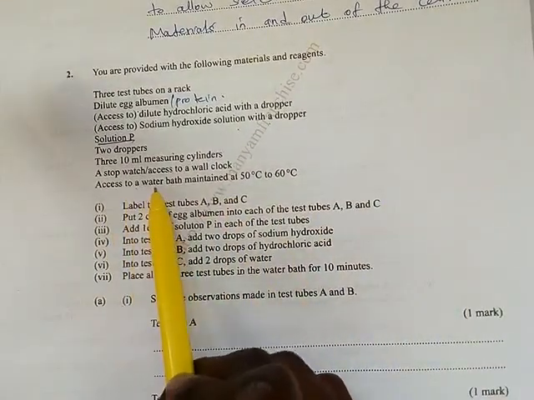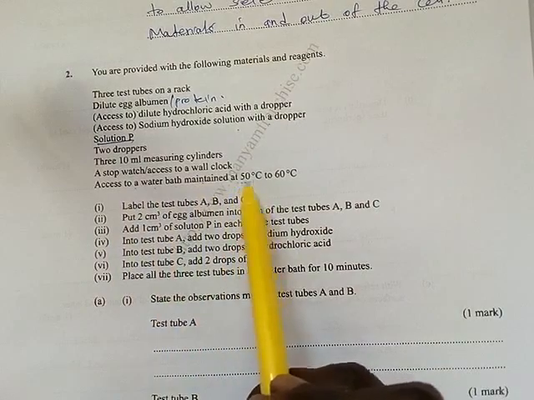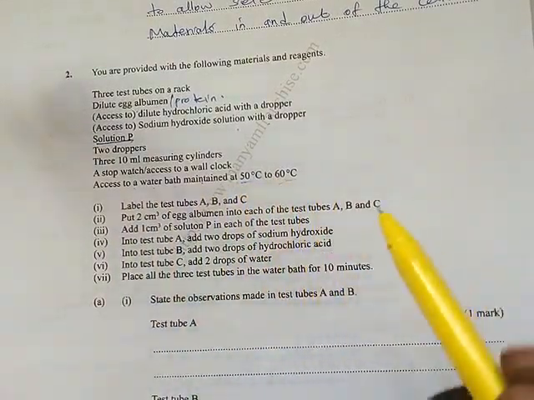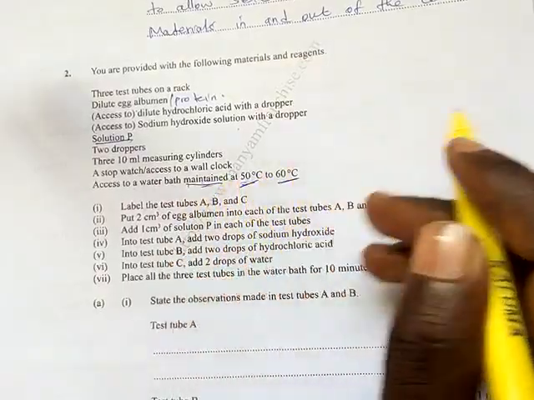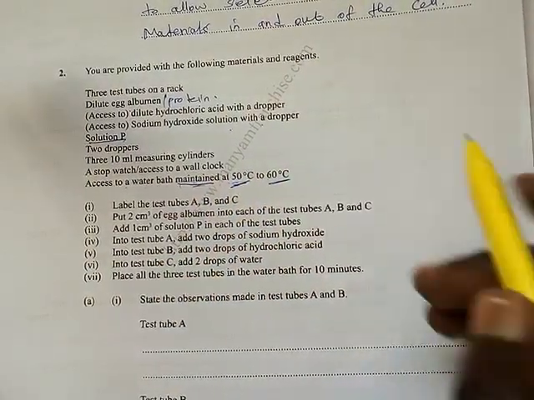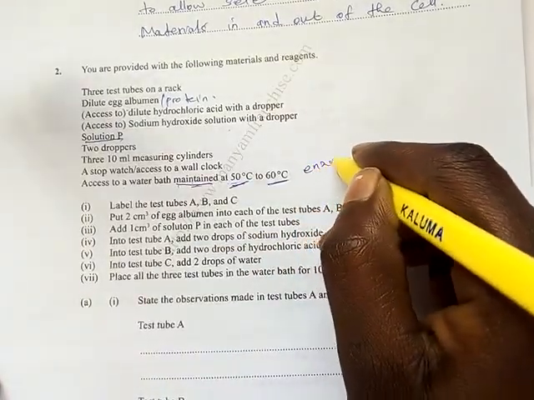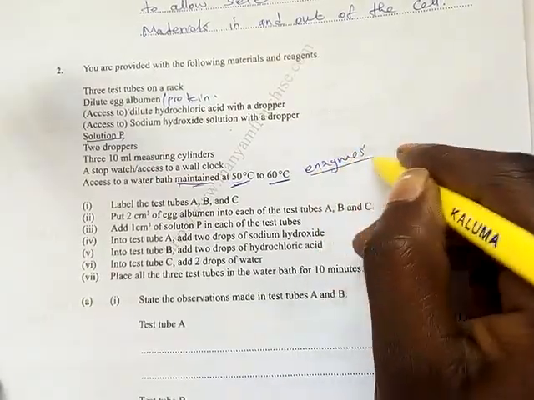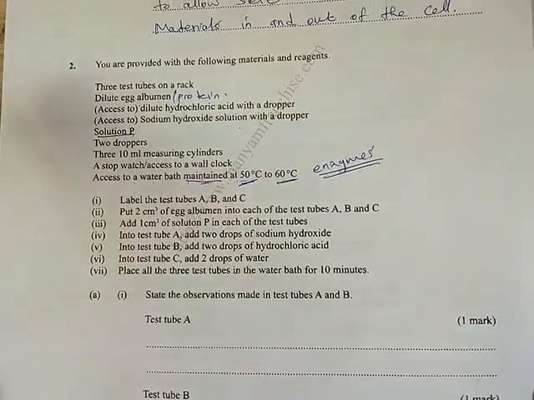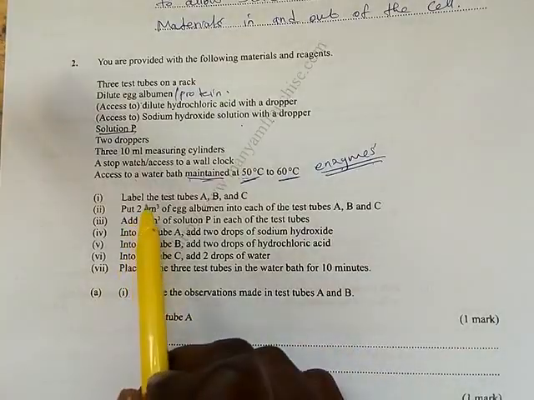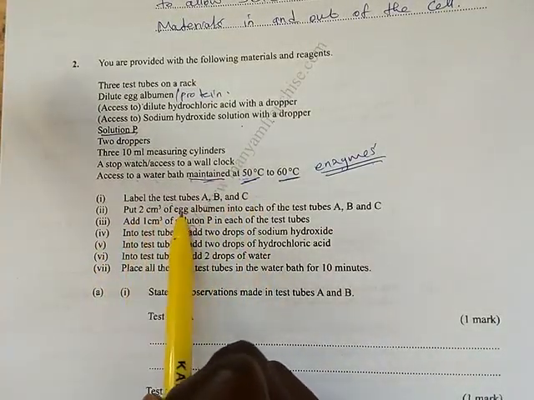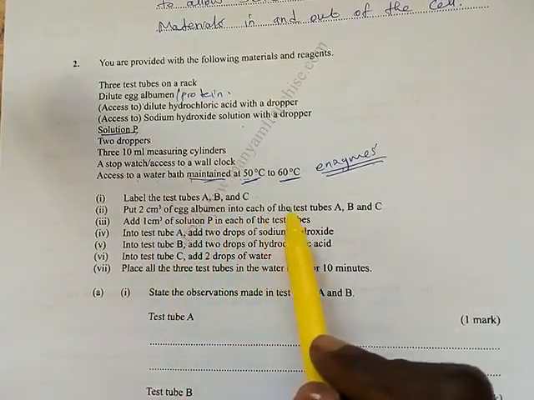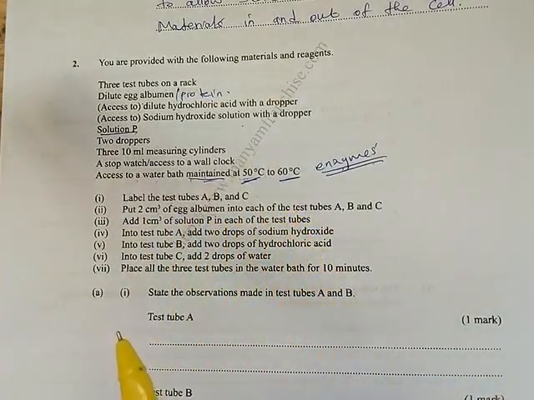And then access to a water bath maintained at 52. When you see temperature maintained, in your mind you should think of the enzymes. In your mind you should have a copy of enzymes in this question. Label the test tubes A, B and C. Put 2 cm of the egg albumin in each of the 3 test tubes A, B, C.